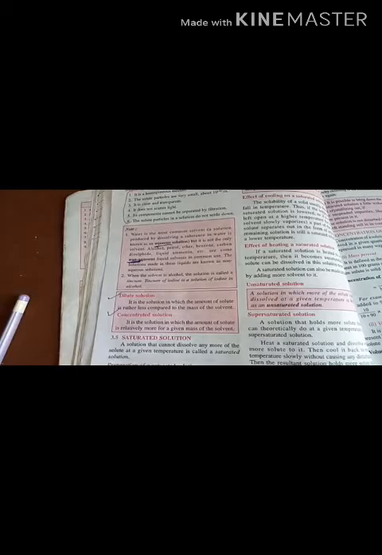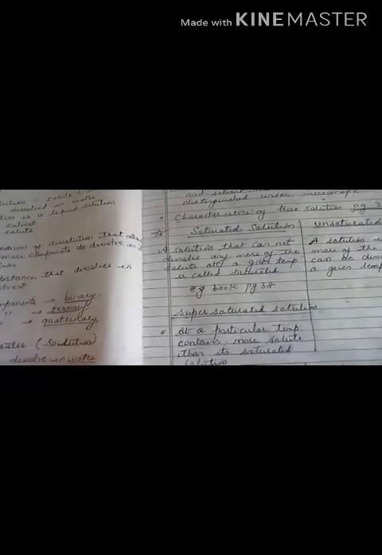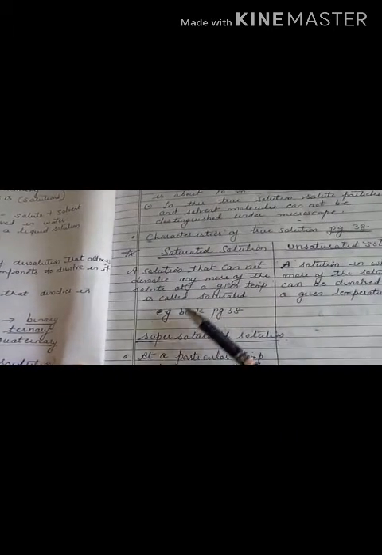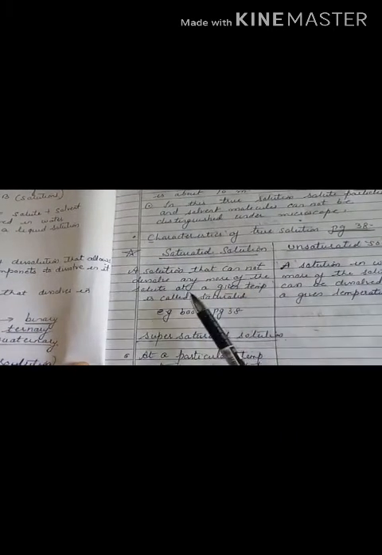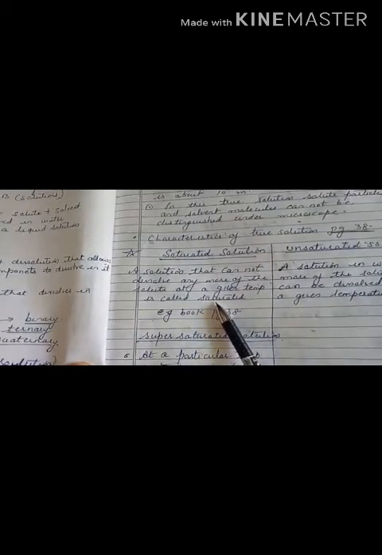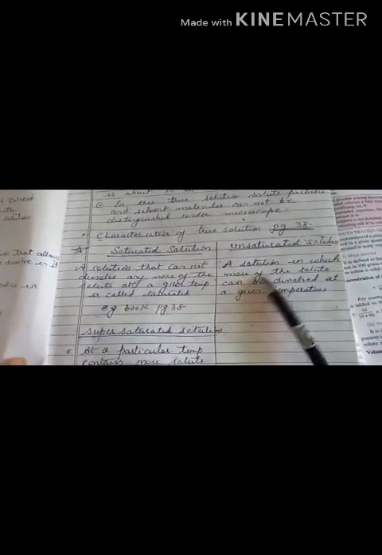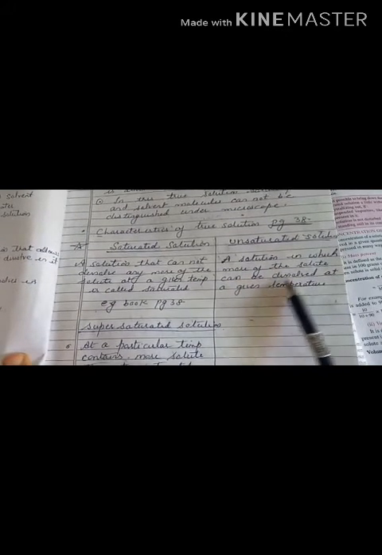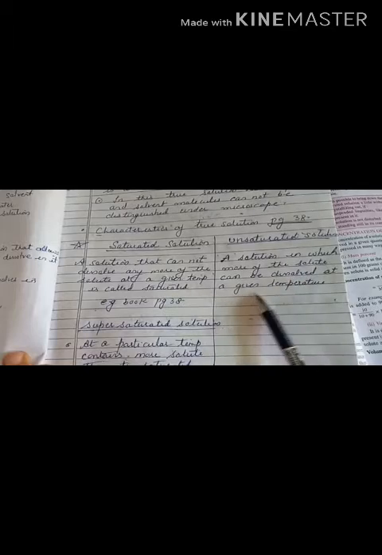Now, what is a saturated and unsaturated solution? A solution in which no more of the solute can be dissolved at a given temperature is called saturated. And unsaturated is a solution in which more of the solute can be dissolved at a given temperature.